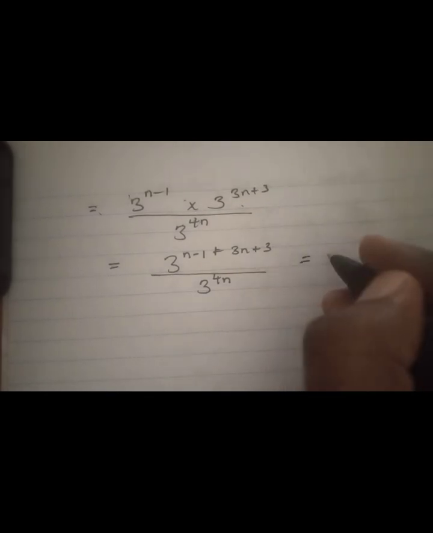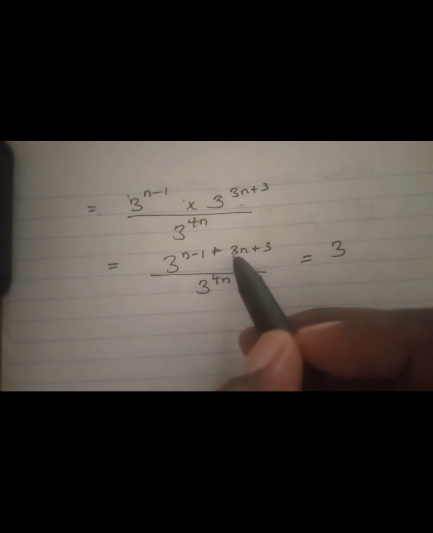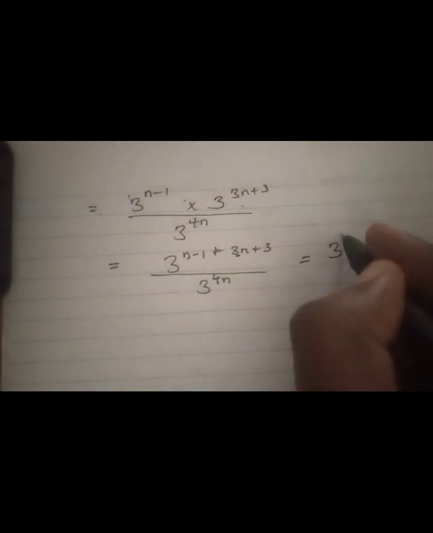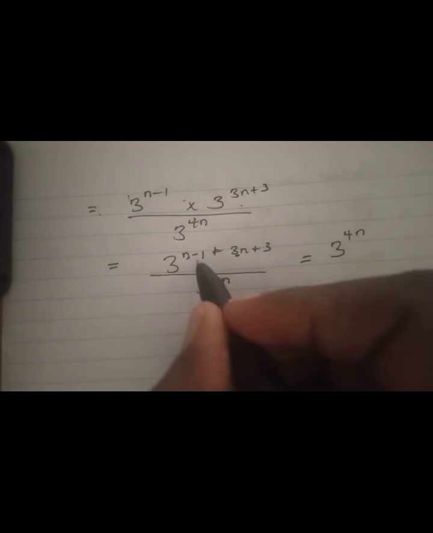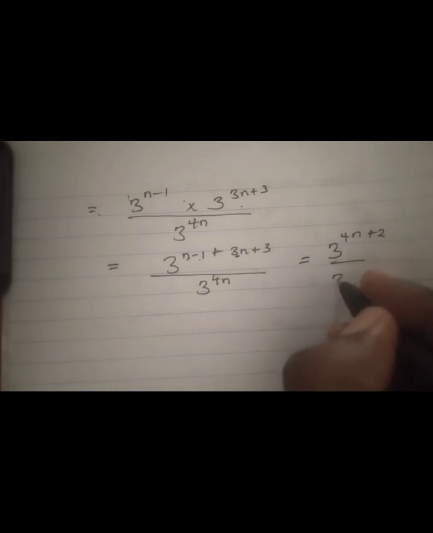Then this is equal to 3 raised to power, you collect like terms here. This is n, this is plus 3n. So n plus 3n is 4n, and minus 1 plus 3 is plus 2, over 3 raised to power 4n.